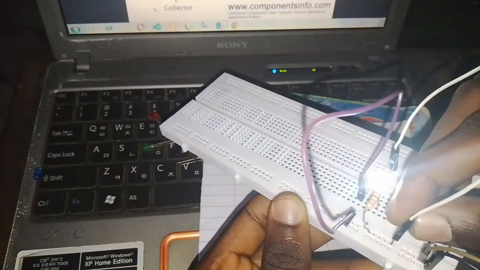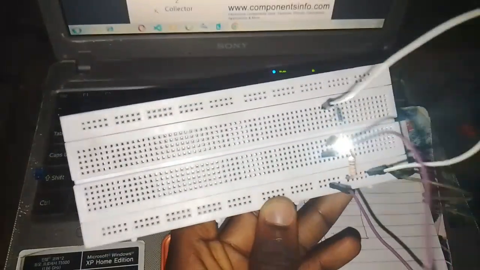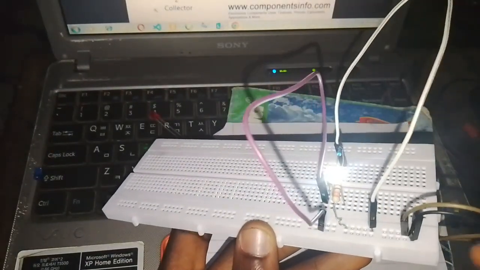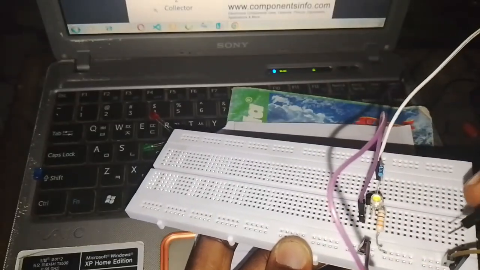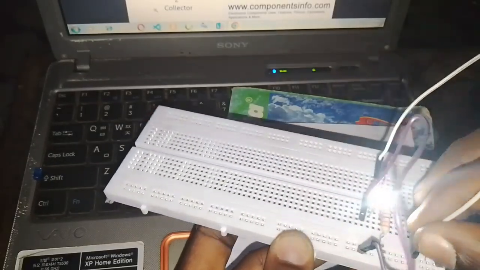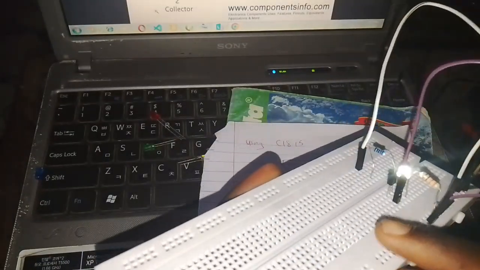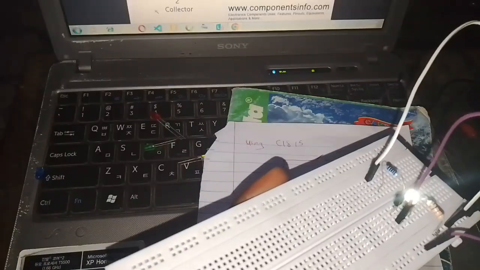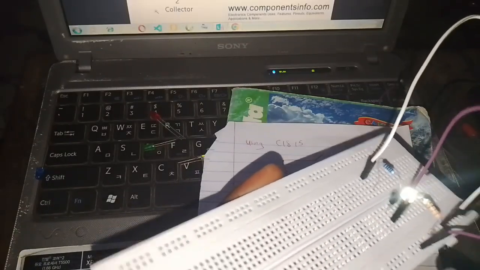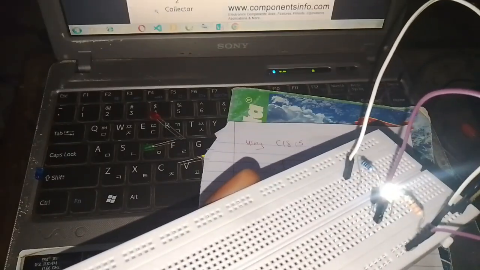Can you see that the LED only turns on once the base gets a power supply? If you disconnect it, it goes off. The reason it turns on is because the emitter is sitting at 0 volts and the base is sitting at 5 volts. So 5 minus 0 is 5, which is greater than 0.7 volts.